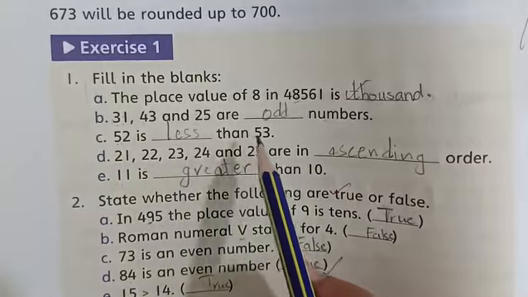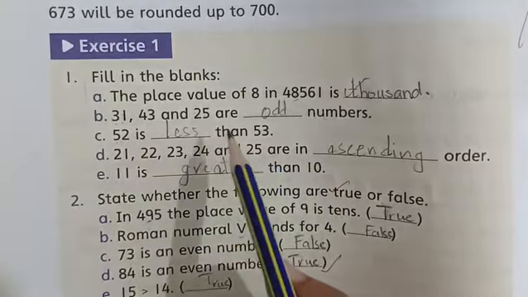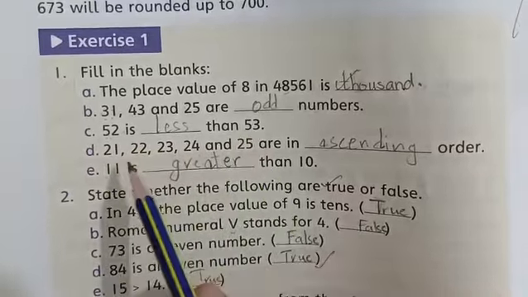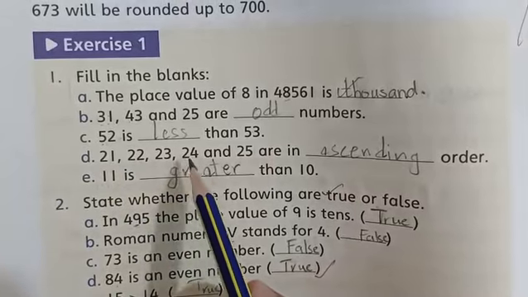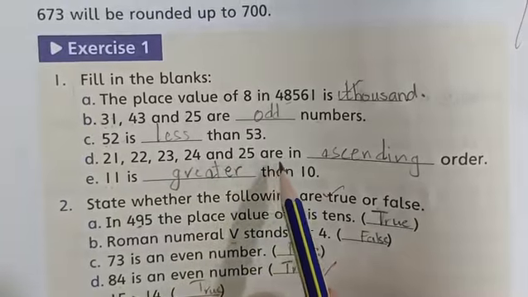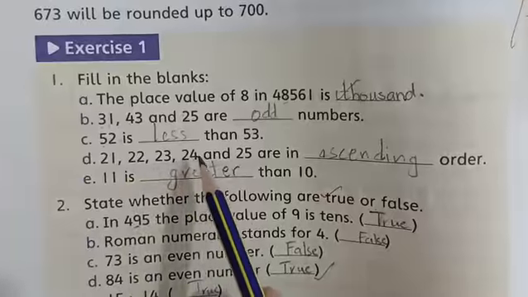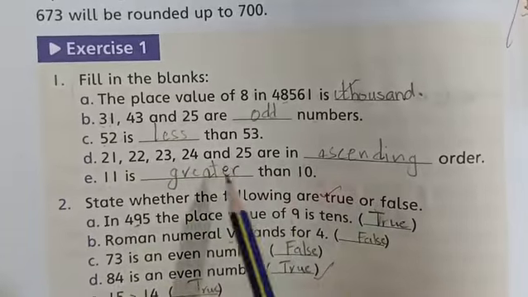52 is dash than 53. It is smaller number and 53 is greater number. So 52 is less than 53. 21, 22, 23, 24 and 25 are in dash order. It is in ascending order. The numbers are increasing. It is in ascending order.